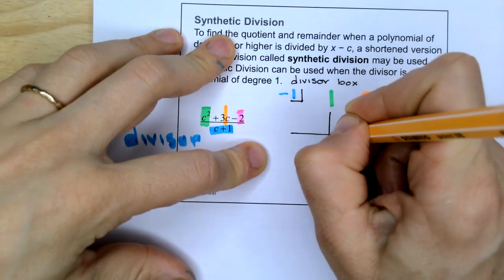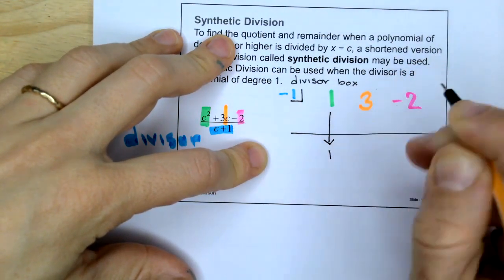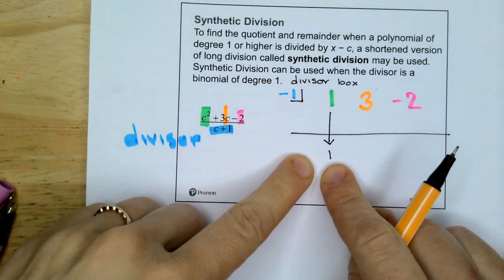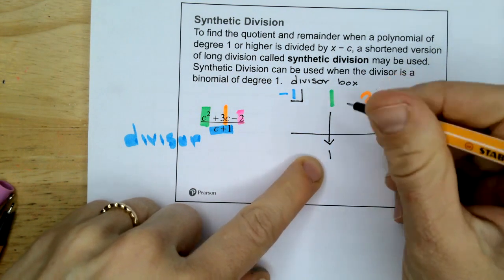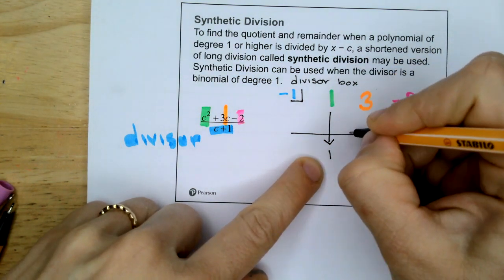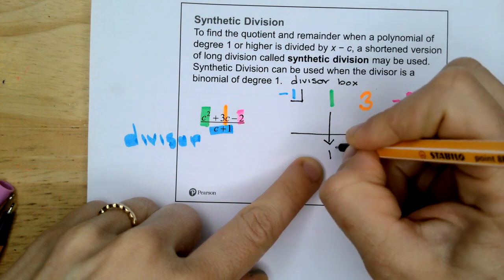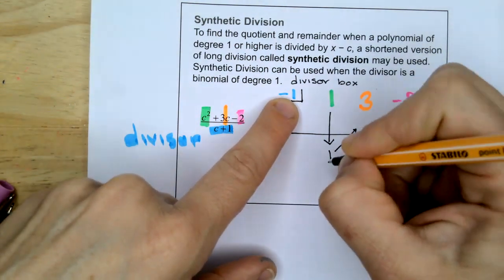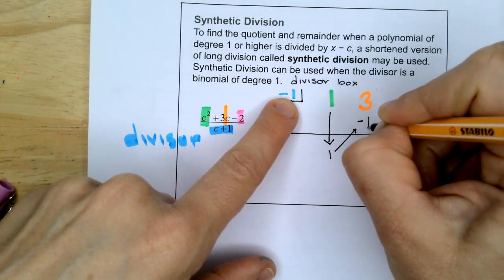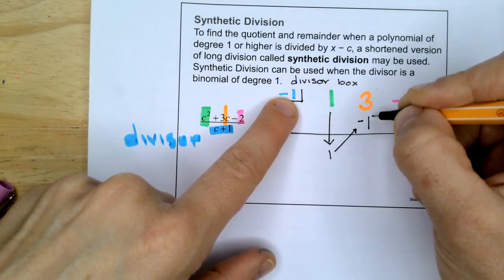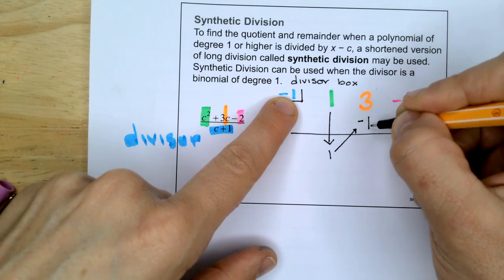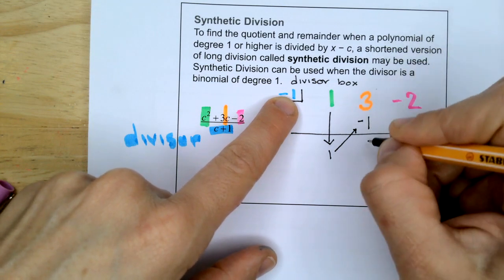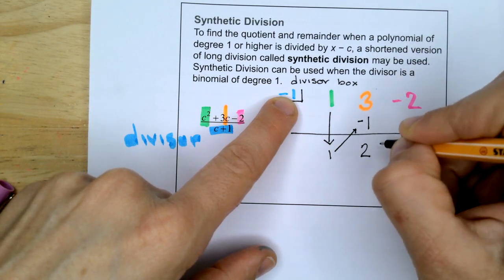Take that 1, bring it all the way down, okay? Now, what you want to do is you're going to bring it back up right here, but you're going to multiply it by -1. 1 times -1 is a -1. Now combine it with 3. You don't need to subtract, you're just combining it with the 3. 3 minus 1 is 2.